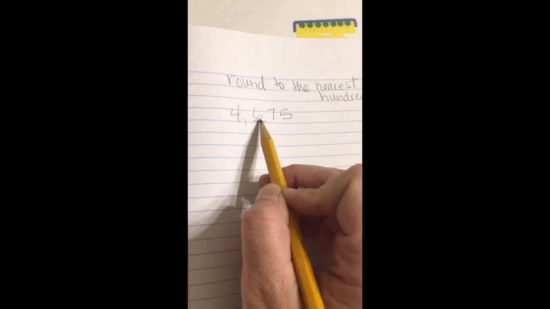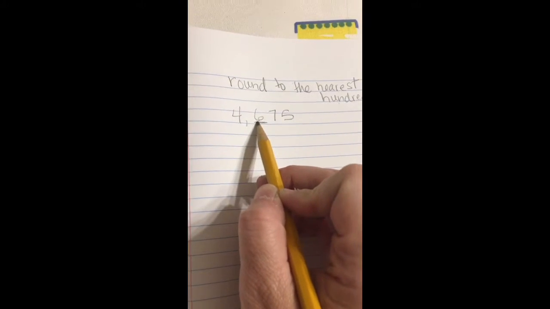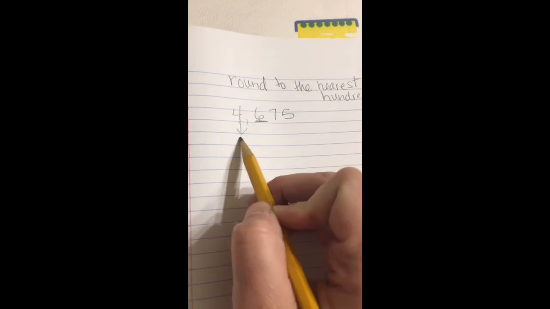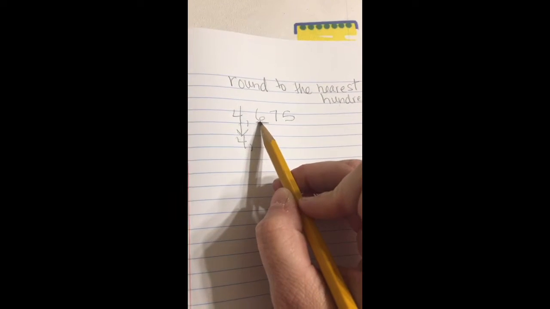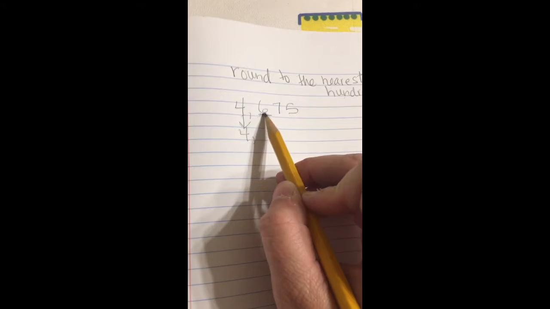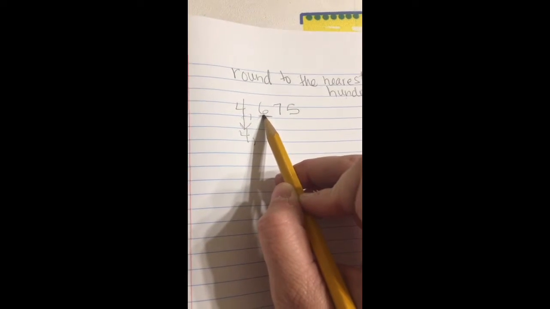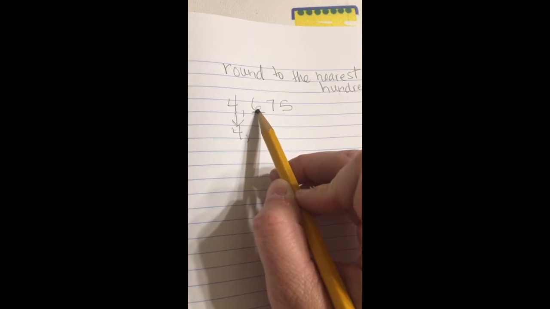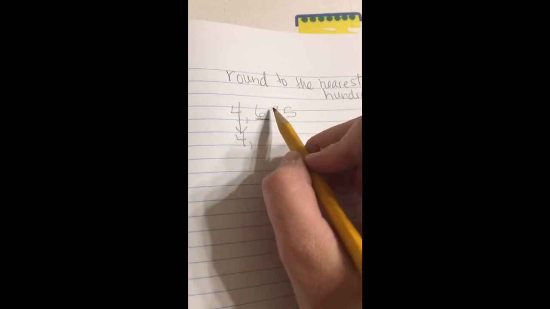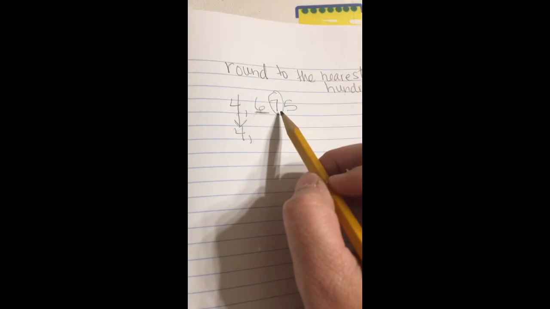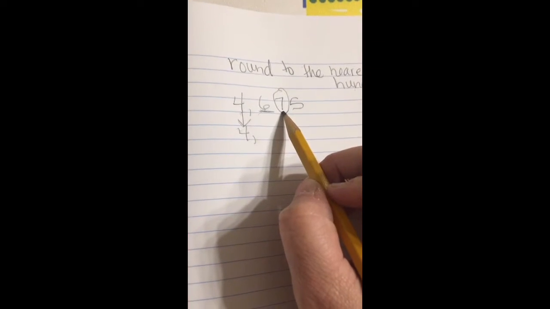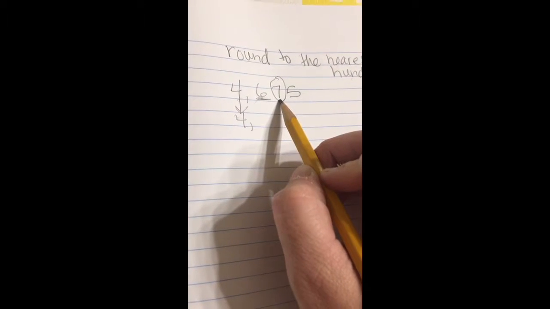Then we tell them anything in front of this number that is underlined, it gets brought down, we leave it alone. We come back to this number. We tell them it may change. The only way we know whether or not it changes is to circle this number to the right and use it.